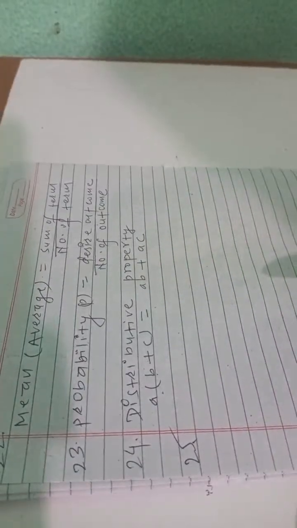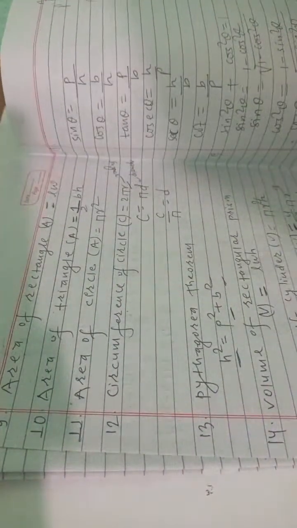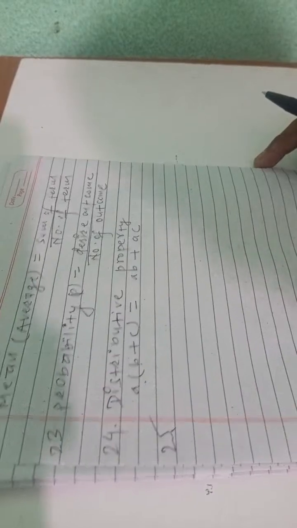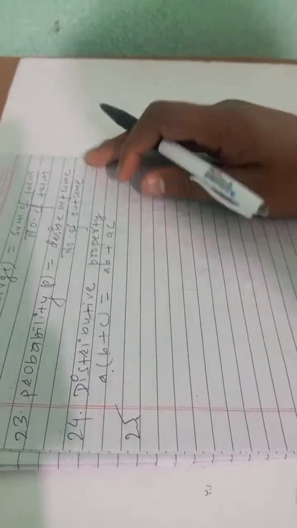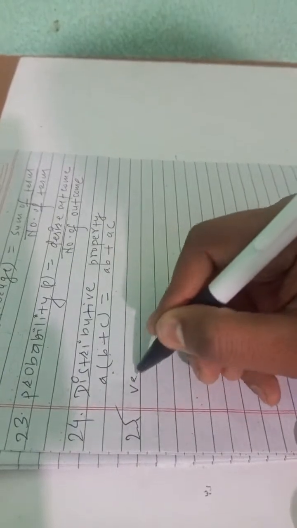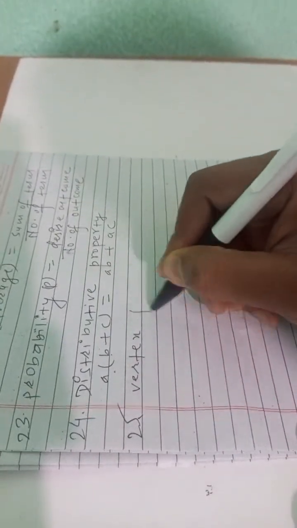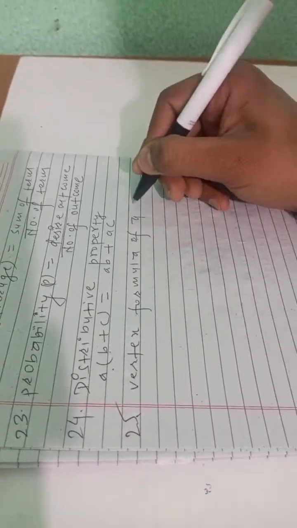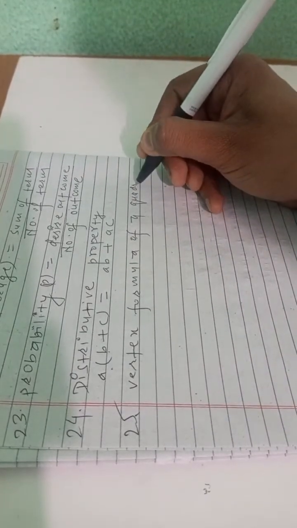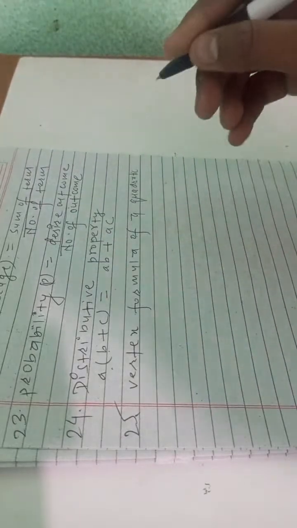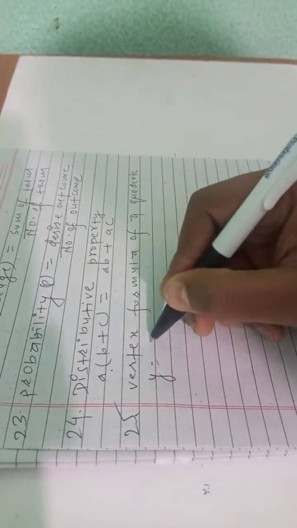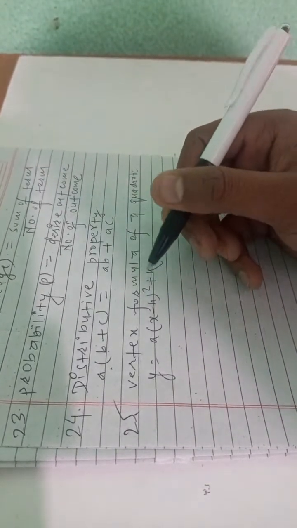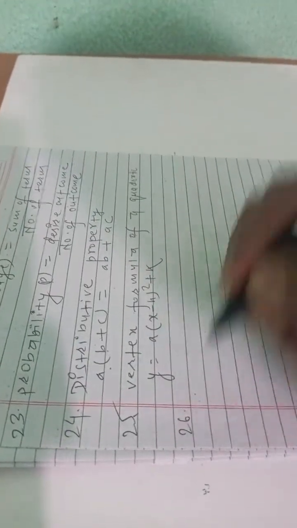That is 25 number. We have some formula regarded to the vertex form of quadratics. 25 number, vertex form of a quadratic: y is equal to a times x minus h whole square plus k. That is the vertex form.